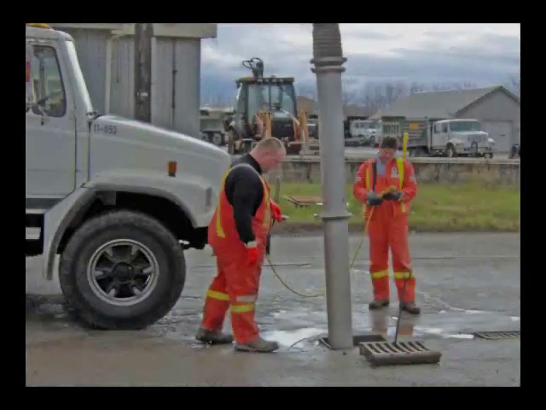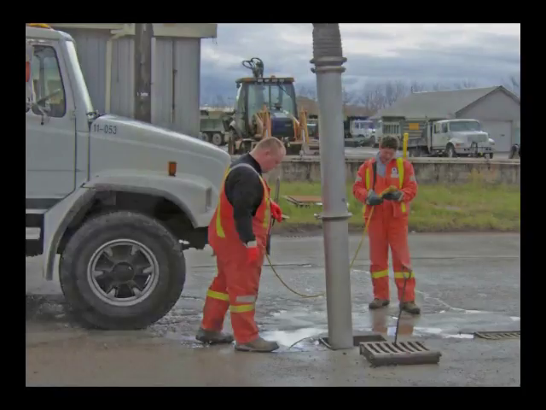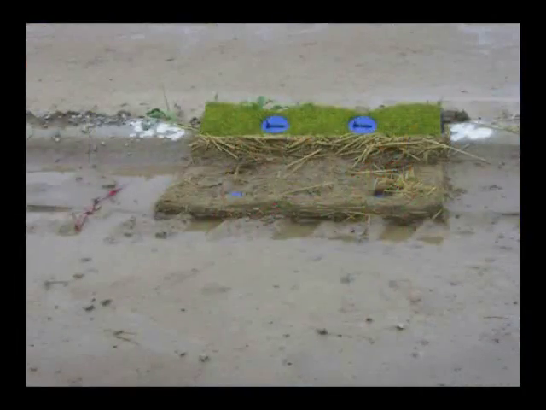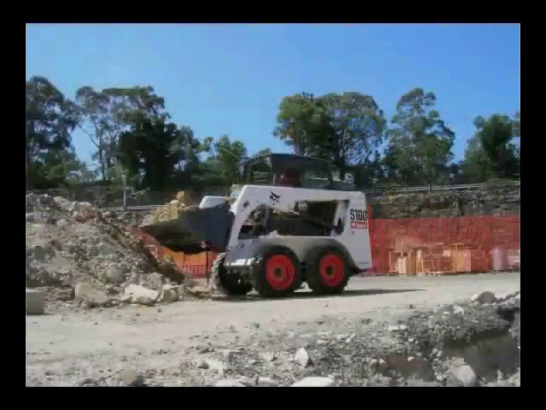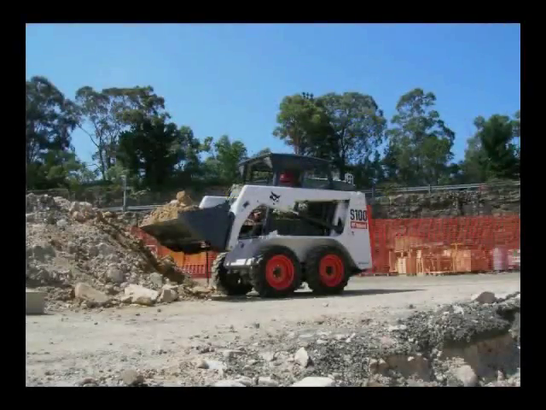If sediment accumulations are sufficient to impede function, schedule sediment removal. Sediment should be removed from inlet protection devices when the device is 40 to 50% full. Sediment removed from inlet protection devices should be moved to a stable location to prevent further erosion and sedimentation.